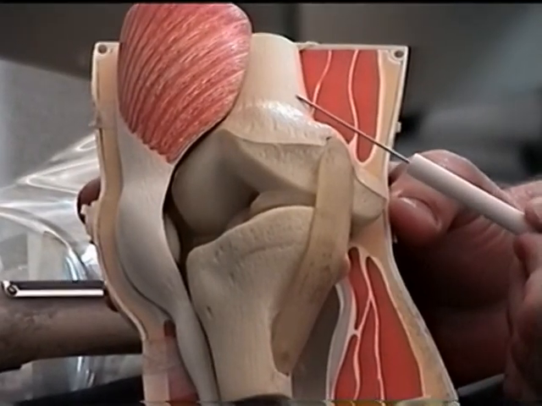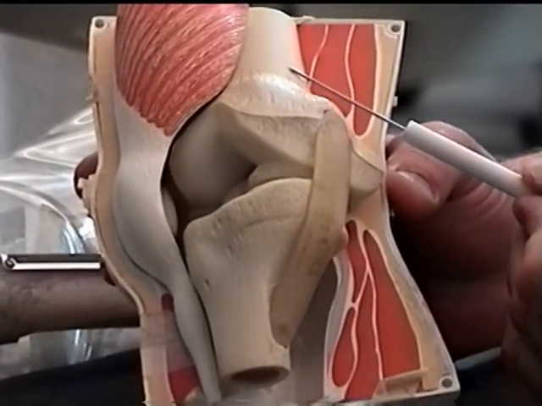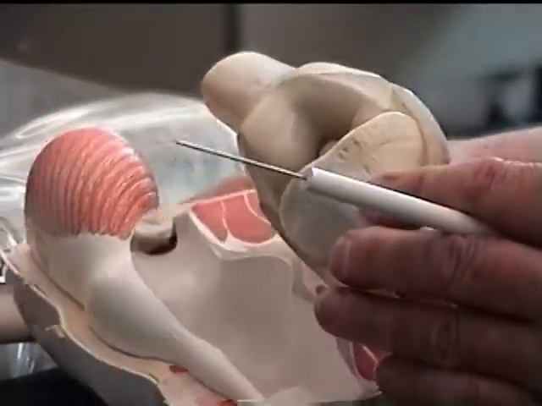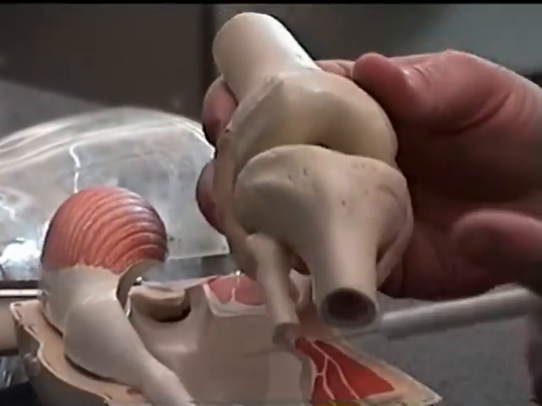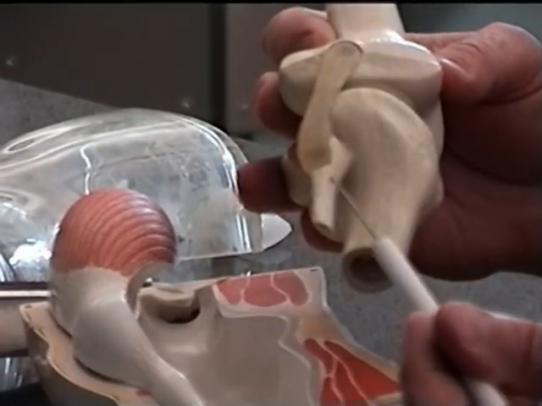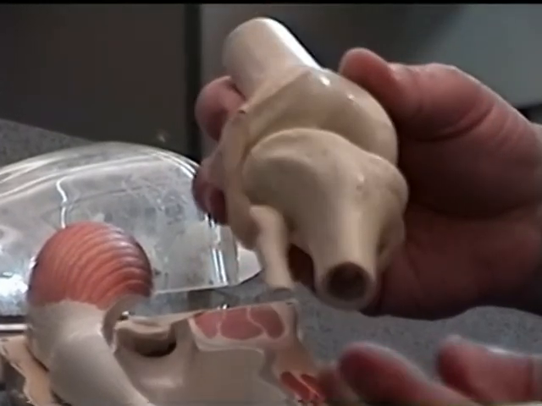So when we look at the knee, remember that the knee is an interaction between the upper bone in the lower extremity, the femur, and the two lower bones in the lower extremity, which would be represented by the large bone here, the tibia, and then the smaller bone to the side, the fibula.